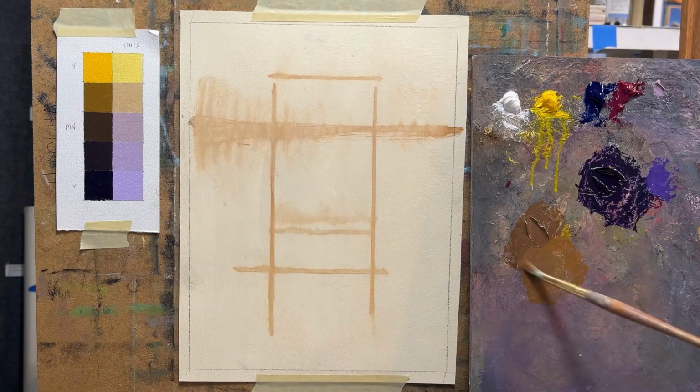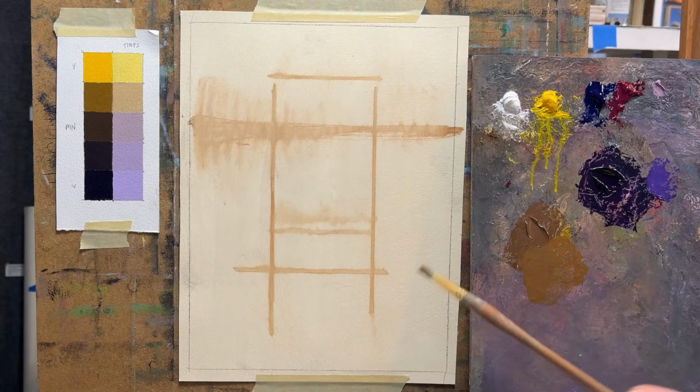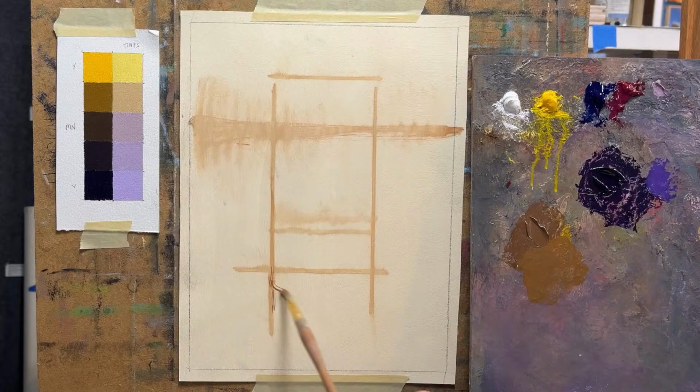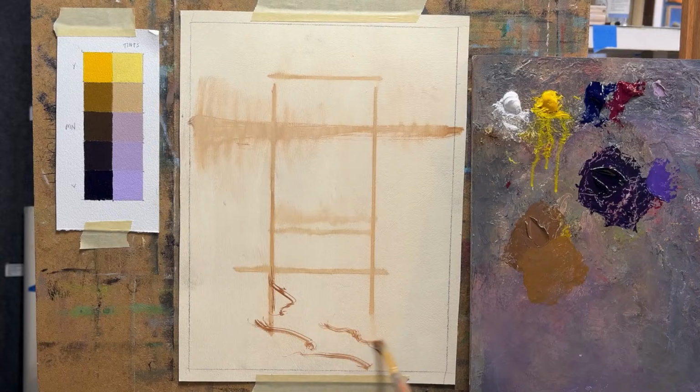Okay, I'm going to grab a little bit more of my color here. And I'm going to start to plan some of the marks down here at the base. I'm drawing what my thumbnail had for information down at the bottom. Obviously I haven't mixed any other new colors.